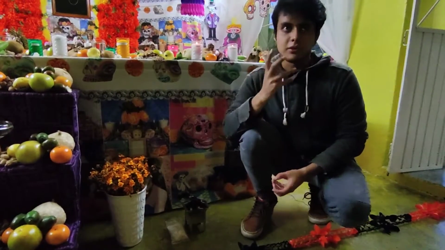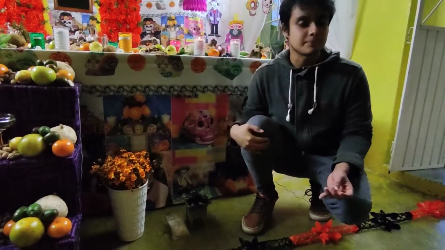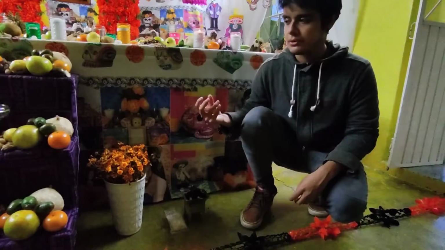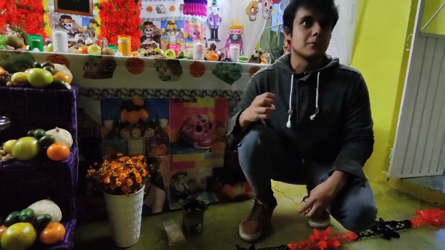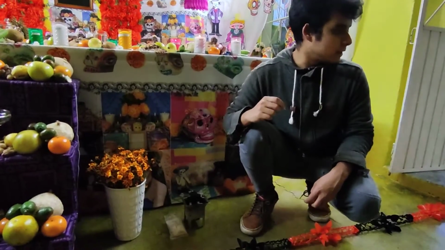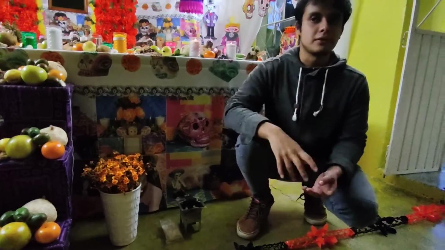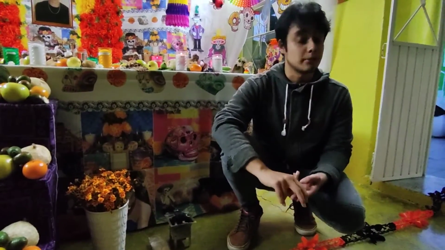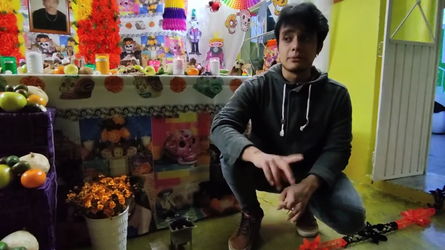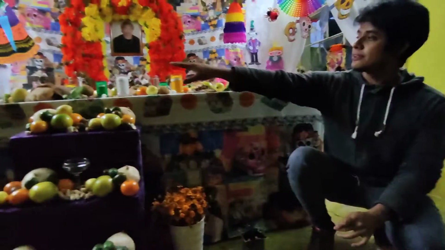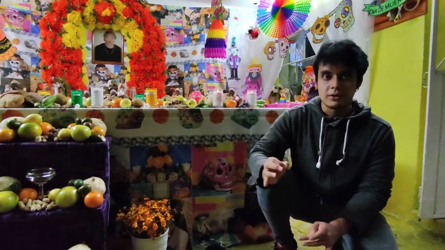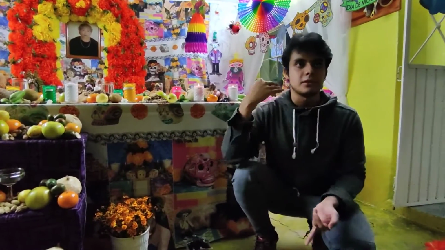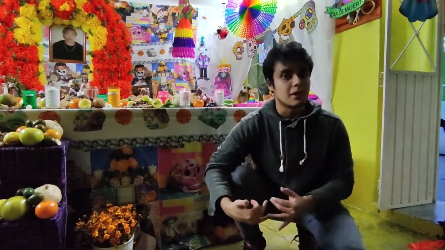There will be smoke, for example, and the people can smell this smoke. And what else to say? As I told you, today is 31 of October, but tomorrow is November 1st, and all the rest of the candles are going to be lit, because that is the day when my uncles, my cousins, all the aunts are going to arrive at the altar.